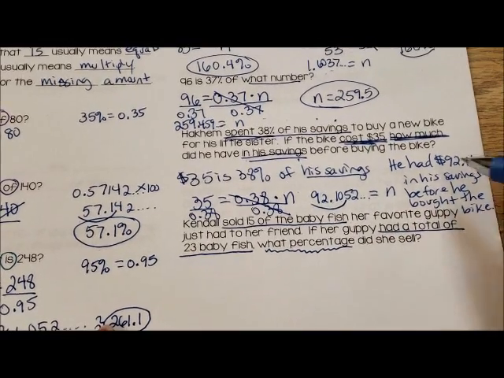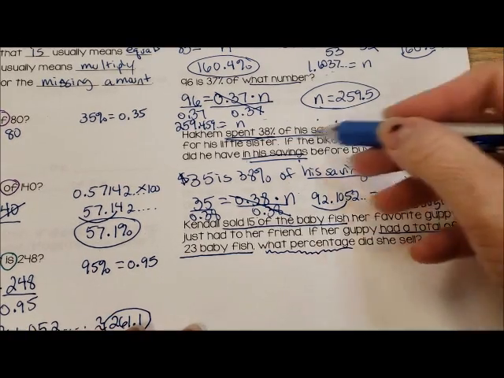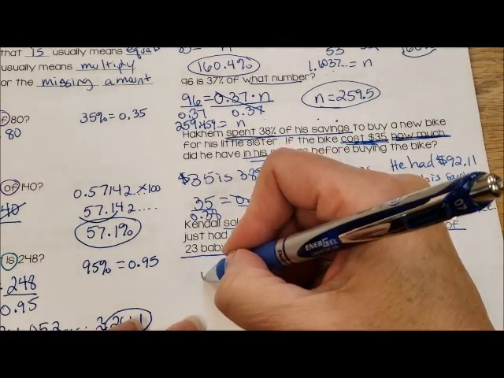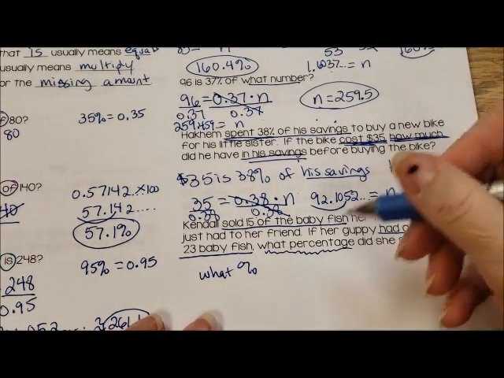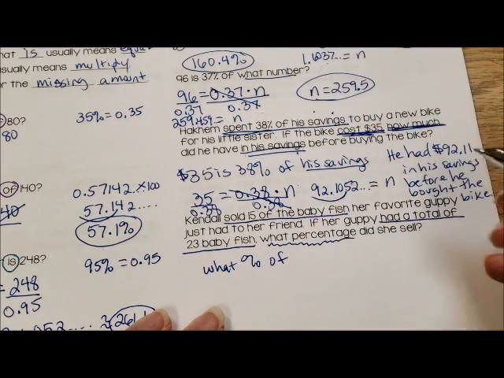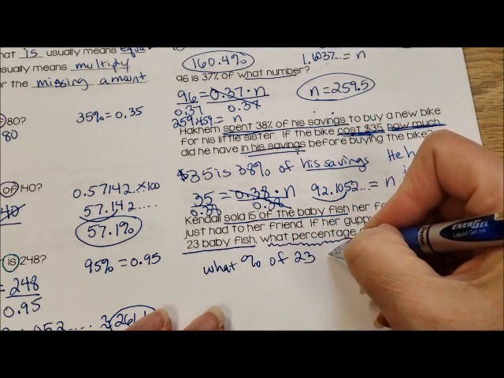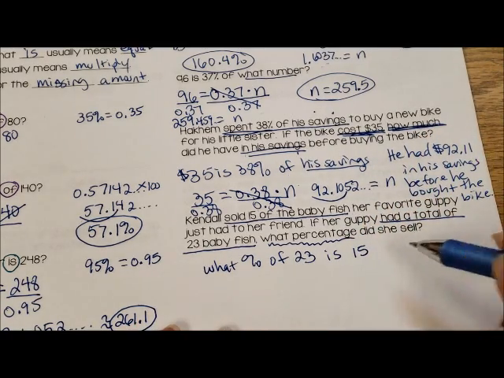So we're looking for a percentage. We know that she sold 15 out of a total of 23. So let's see if we can write that in a simpler statement. What percent of 23 is 15? That's what we're looking for.